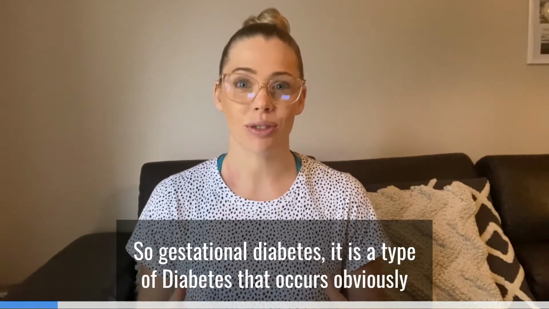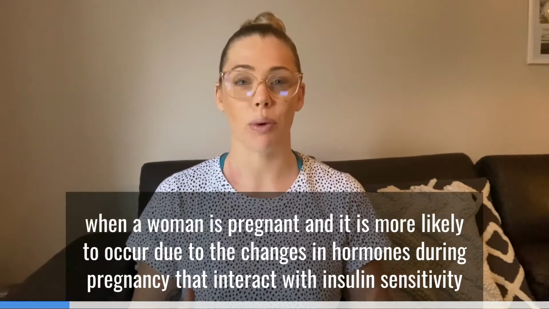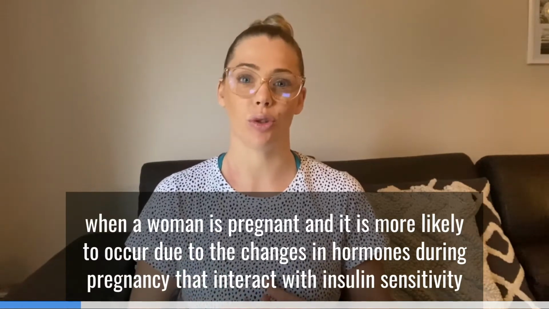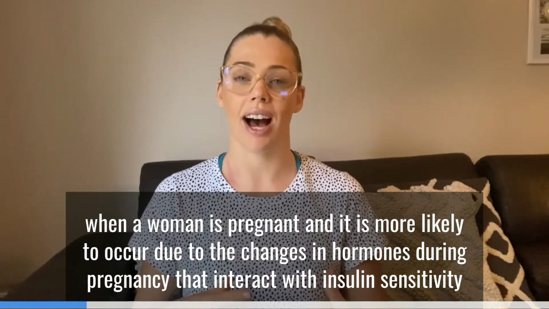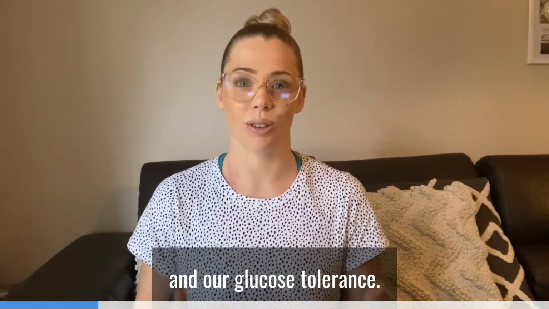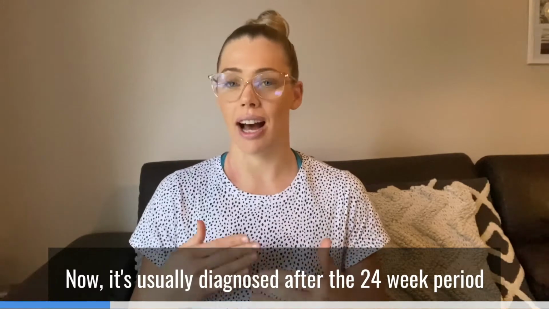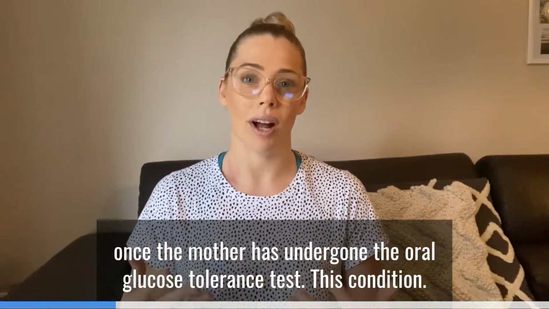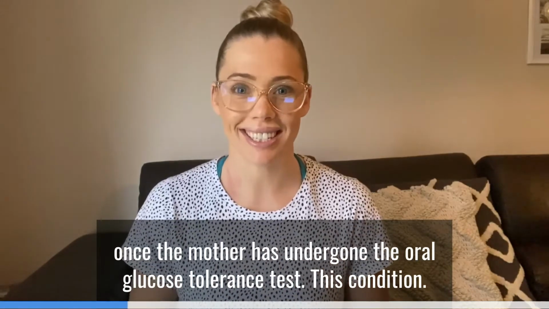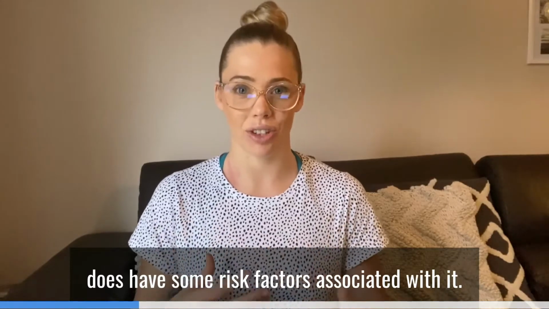So gestational diabetes is a type of diabetes that occurs when a woman is pregnant, and it occurs or is more likely to occur due to the changes in hormones during pregnancy that play with our insulin sensitivity and our glucose tolerance. Now, it's usually diagnosed after the 24-week period once the mother has undergone the oral glucose tolerance test. And this condition does have some risk factors associated with it.